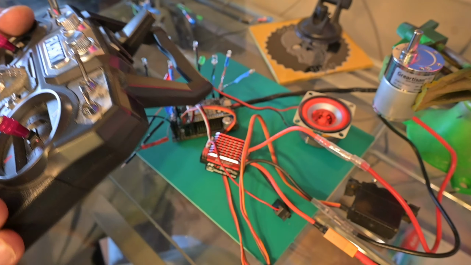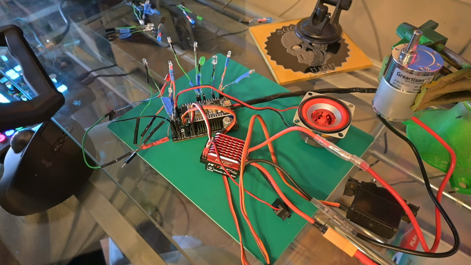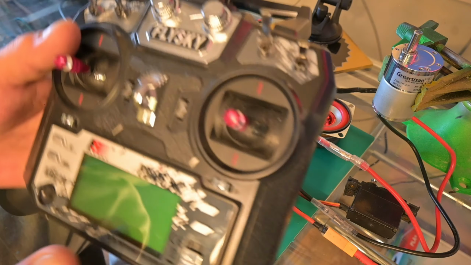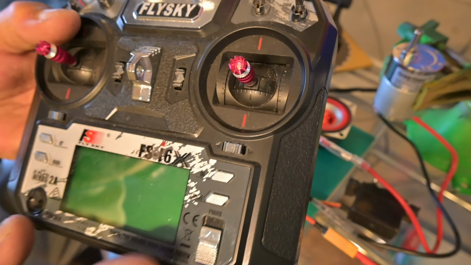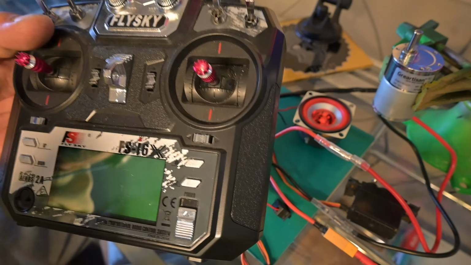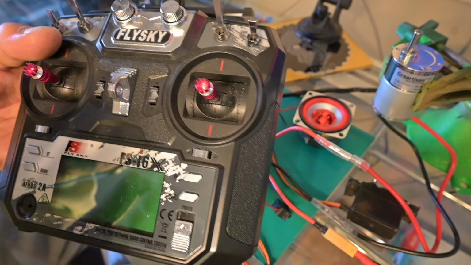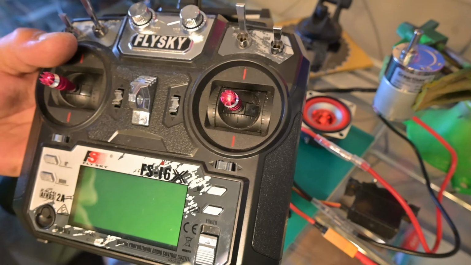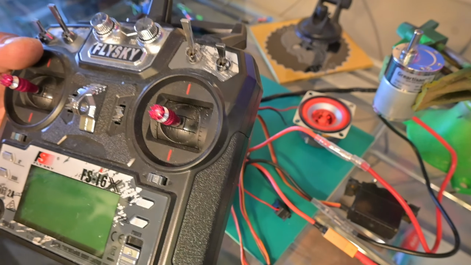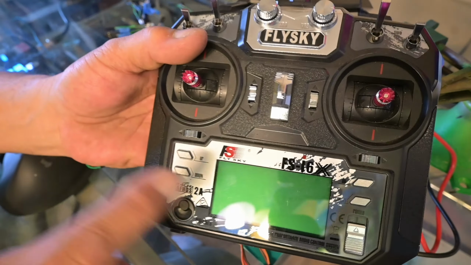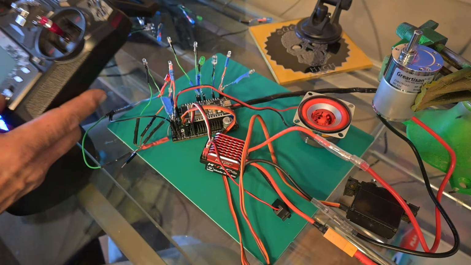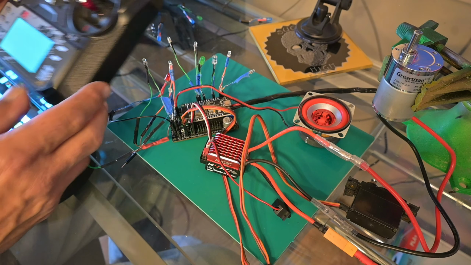In the instructions for the program, it explains how to set up your controller for your dual rates, for the functions, for your lights, your horn, and everything else. That's why you have to make sure you read everything associated with that program, because it'll tell you how to set all of this up. Okay, so let's go ahead and turn on our controller.